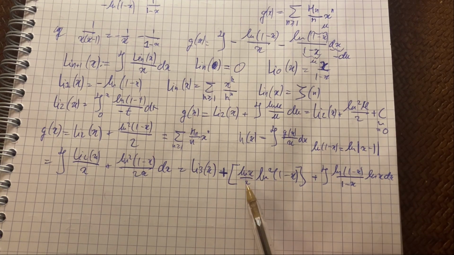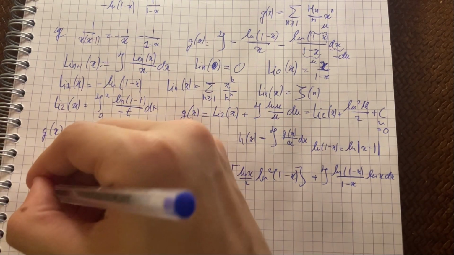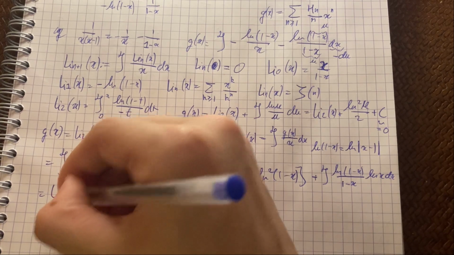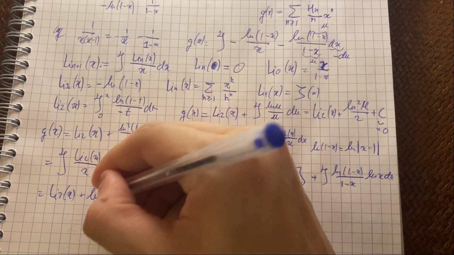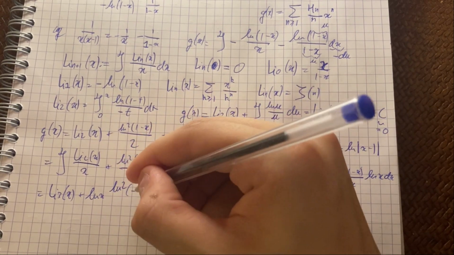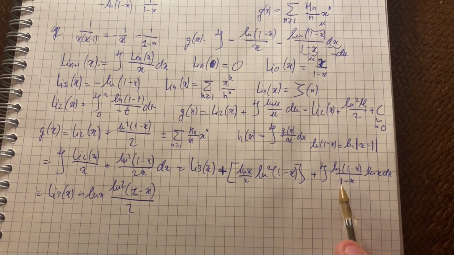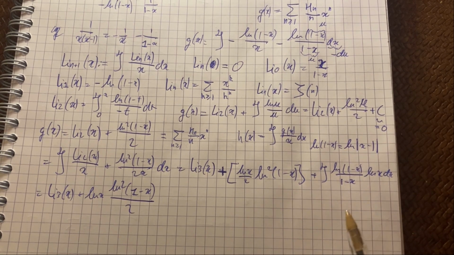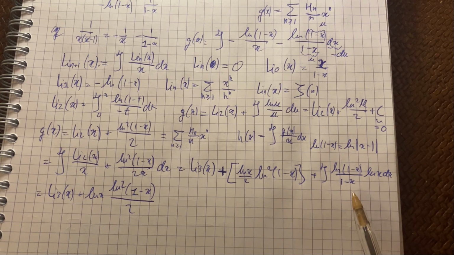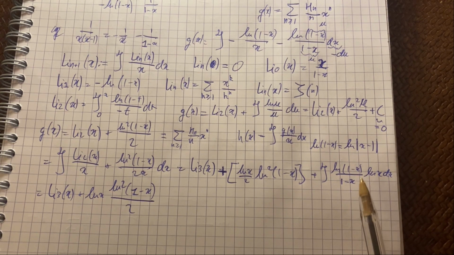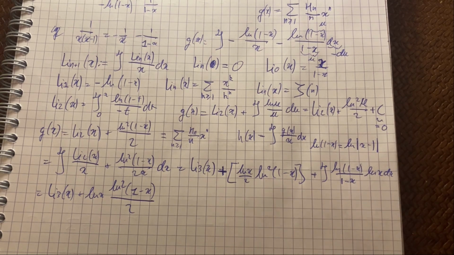So first we have this function between brackets, and while this is an entire derivative, we don't need the brackets. So we have trilog of x plus log x log squared 1 minus x divided by 2. And now we have this hell of an integral, I would say. First of all, if I do an IBP, it's not possible because I just did one, so this is not very helpful. So maybe we can do an IBP, but first we have to do a substitution.